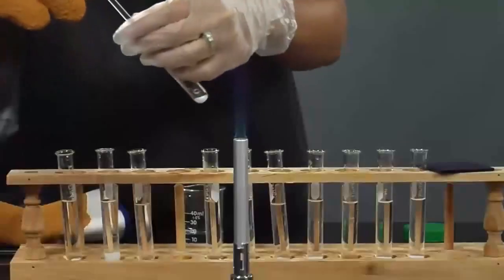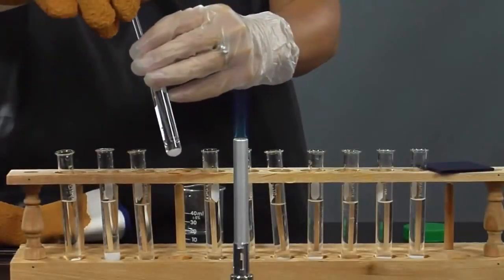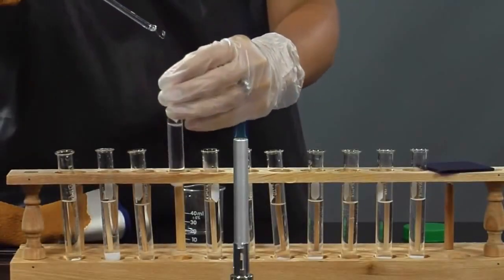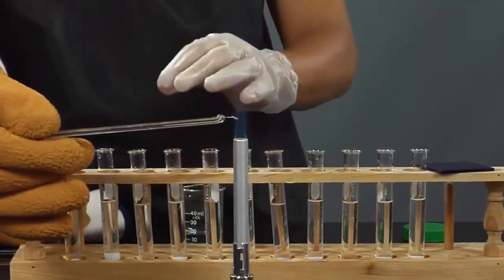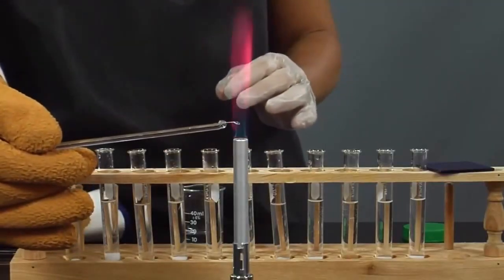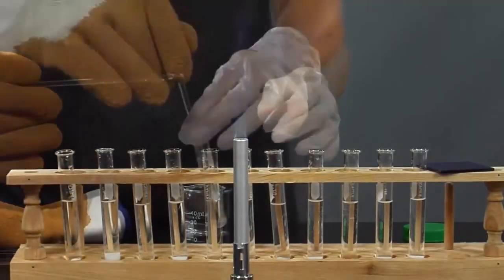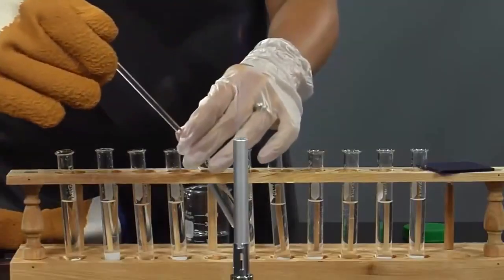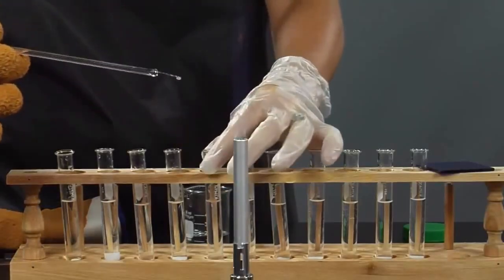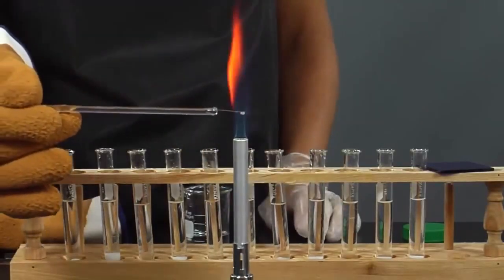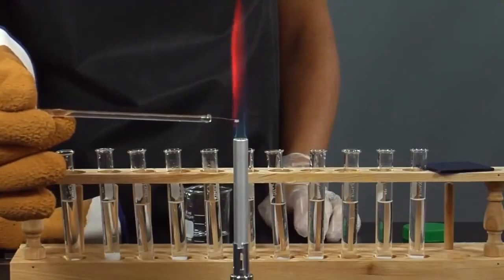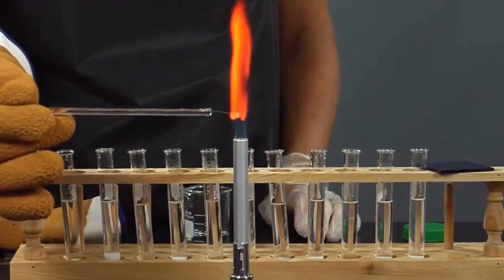We have cleaned the wire and will perform the flame test for potassium chloride. What color is the flame? Write your observation on your manual. Let's test calcium chloride. Enter the color of the flame test.